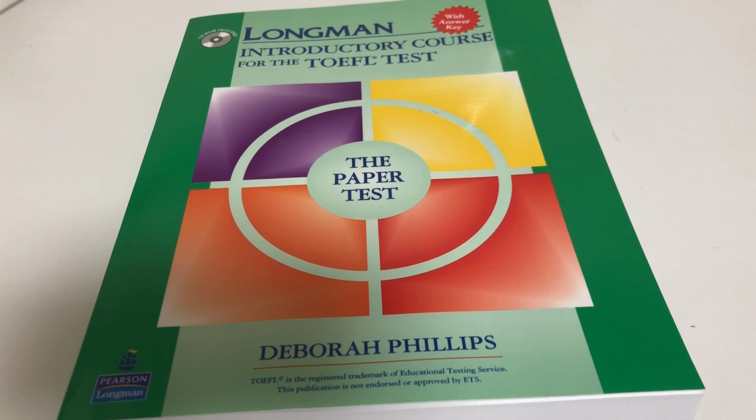TOEFL review exercise, skills 1 through 6. In this exercise, listen carefully to the short conversation and question on the recording, and then choose the best answer to the question. Number 1. The apple pie sure looks good. Let's have some of it. What does the man suggest?